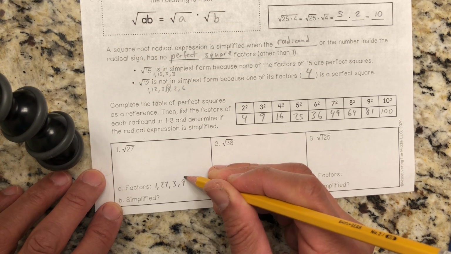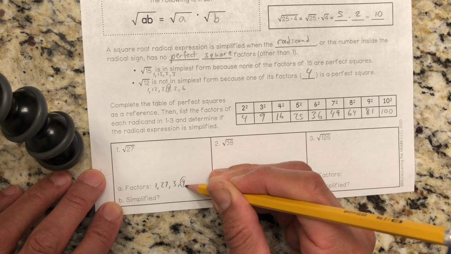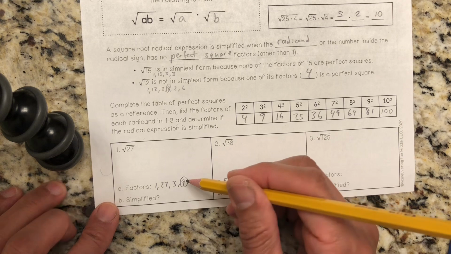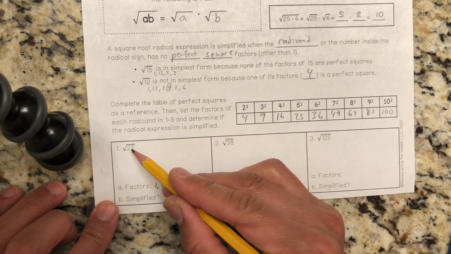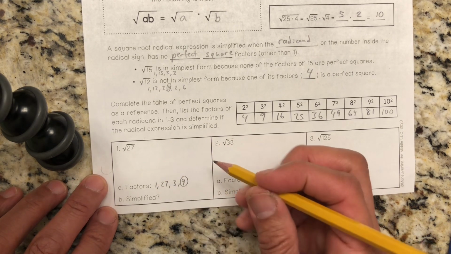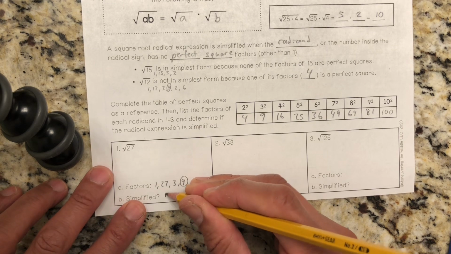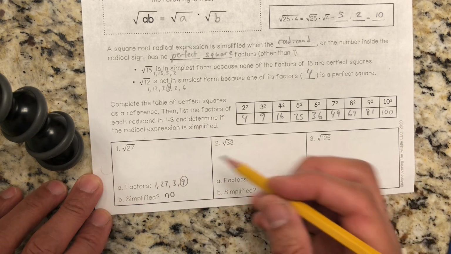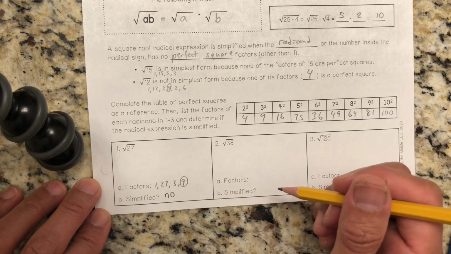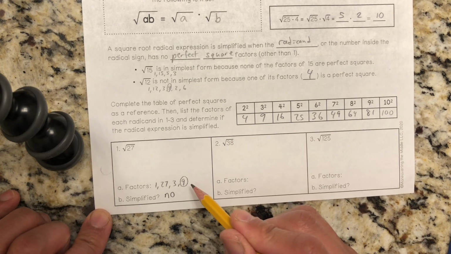Well, we know that 9 is a perfect square because 3 times 3 equals 9. Because there's a perfect square here, this isn't simplified yet. We could break it down some more. It will reduce lower, because there's a perfect square as a factor.